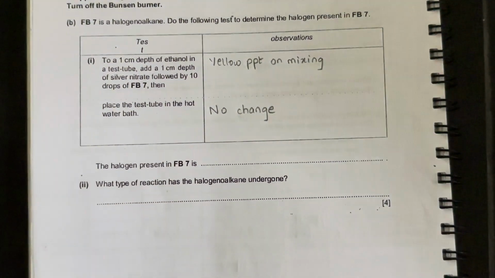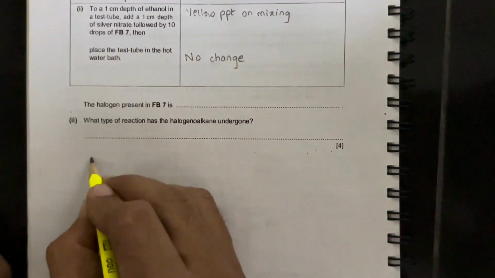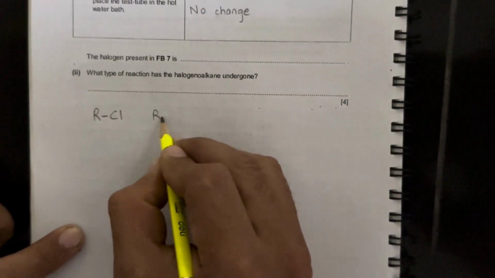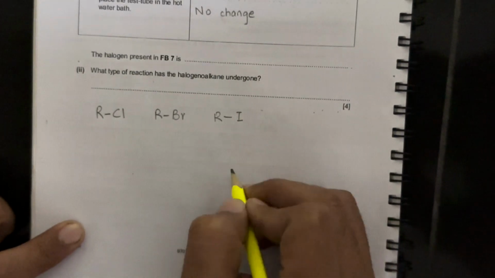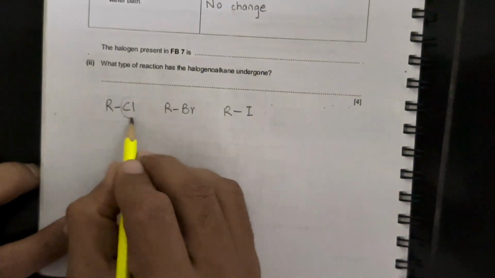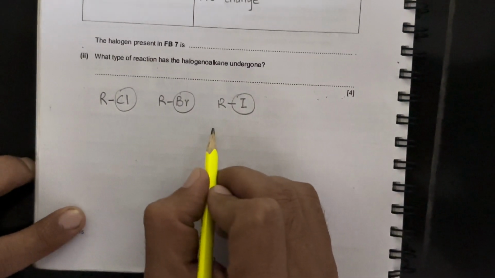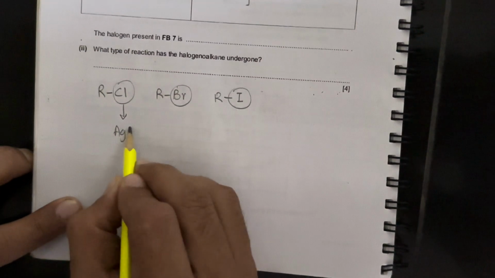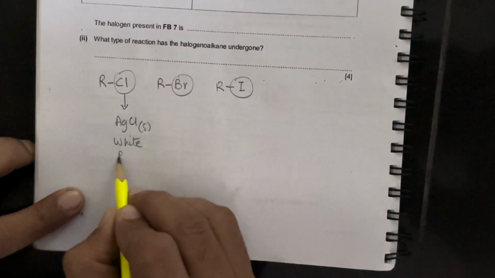Now let's see, if we have a carbon chain, the halogen could be chloride, it could be bromide, or in a carbon chain it could be iodide. So for chloride, bromide and iodide, we test in this way: we add silver nitrate, and if it gives silver chloride, the precipitates are white.